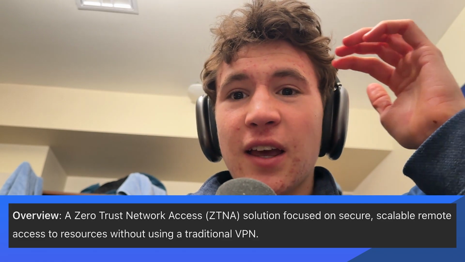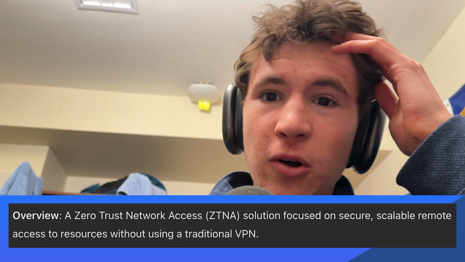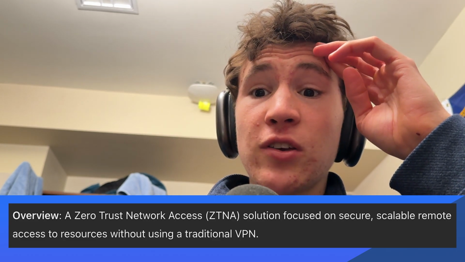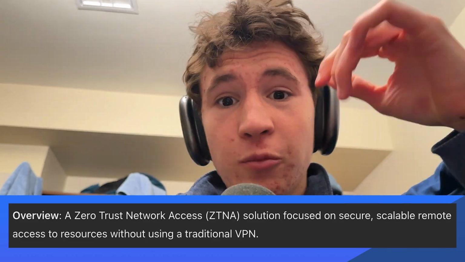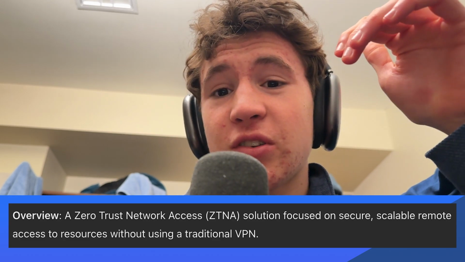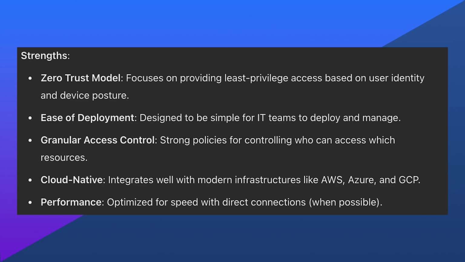When it comes to Twingate, a zero-trust network access solution focused on secure, scalable remote access to resources without using a traditional VPN. So this is basically not a traditional VPN, which gives it some strengths, of course, as well as some weaknesses. We're going to start with the strengths. Now, what this is, it's a zero-trust model focusing on providing least privileged access based on user identity. It's really easy to deploy and easy for IT and teams to manage this VPN in general.